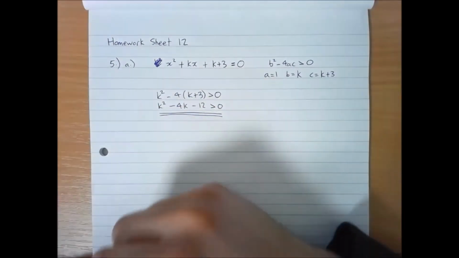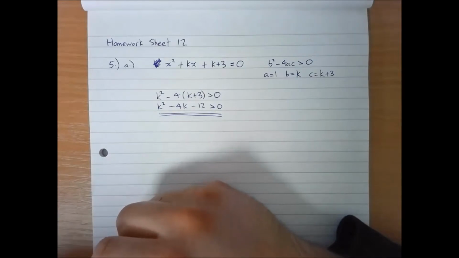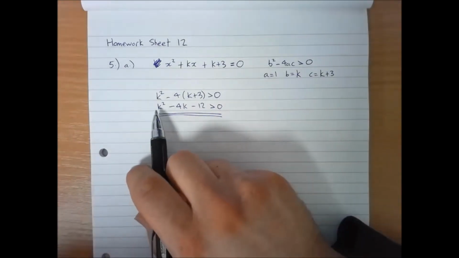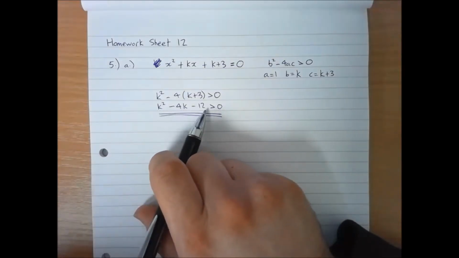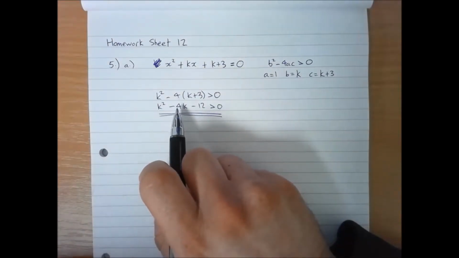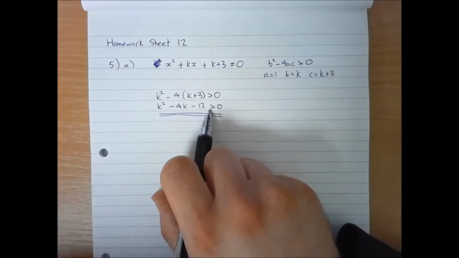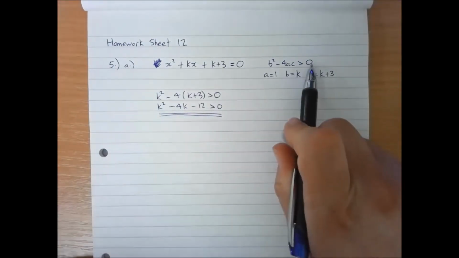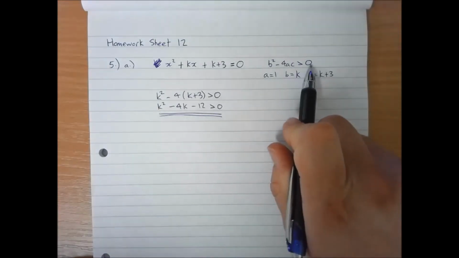I must make sure on a question like this one that I am introducing the inequality symbol before the final line. I can't just get to the point k squared minus 4k minus 12, look at my answer and go, oh, it needs to be greater than 0, and stick one of those in at the end, which is why I made sure to include it on this line, and I also included it when I defined b squared minus 4ac at the top.